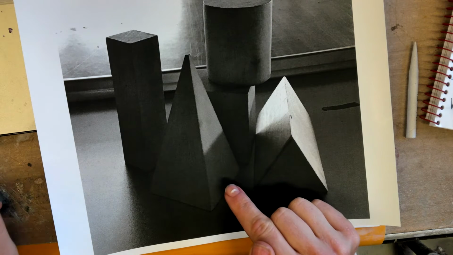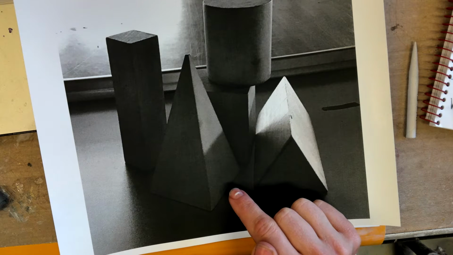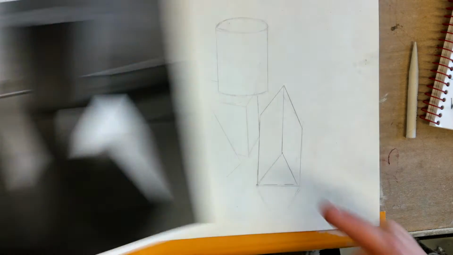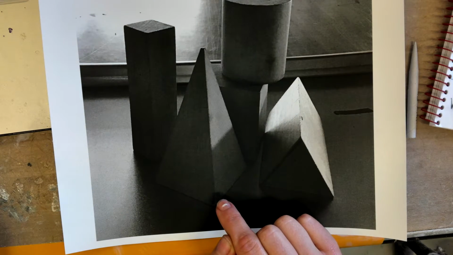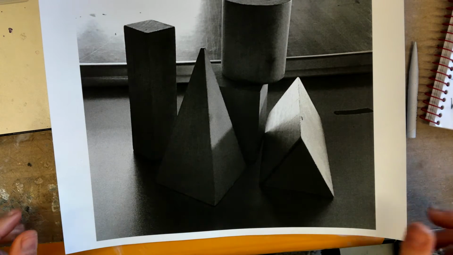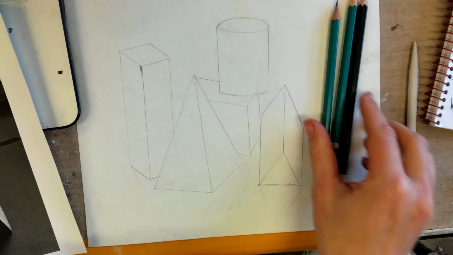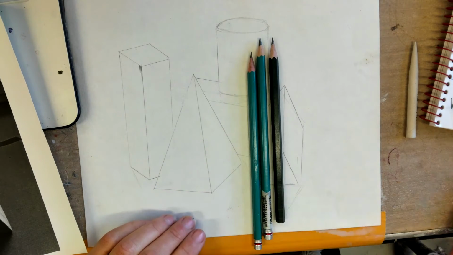Notice that I changed my filter to black and white because I'm using graphite, which is gray tones. It might make it easier for you if you edited your image into a black and white. I'll leave that up to you. Another thing you're going to need is, of course, your 3 shading pencils.